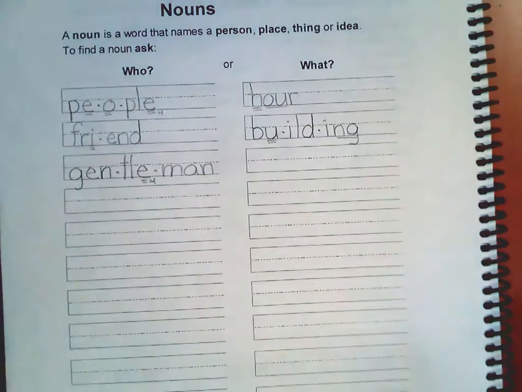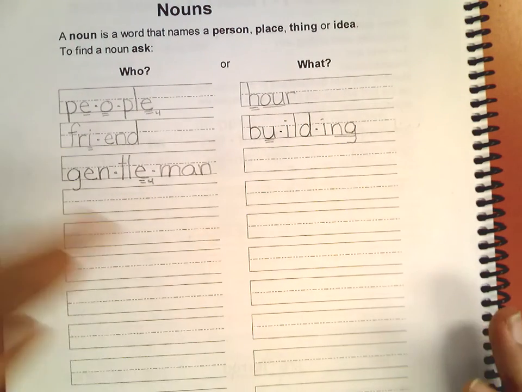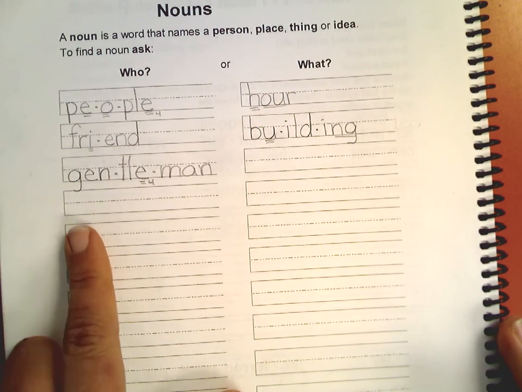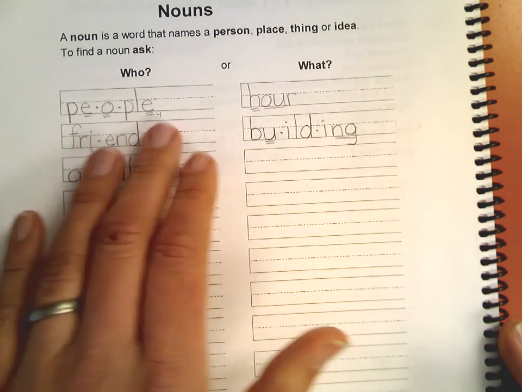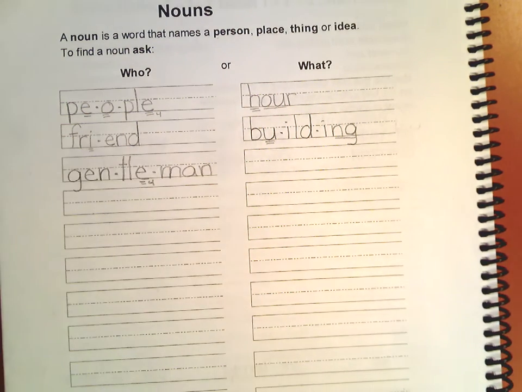All right, good. It is good if you said noun, right? A person is a person, place, thing, or idea. Right, and remember, person is actually the singular, people is the plural. So person is actually an irregular noun because we don't use S to make it plural.